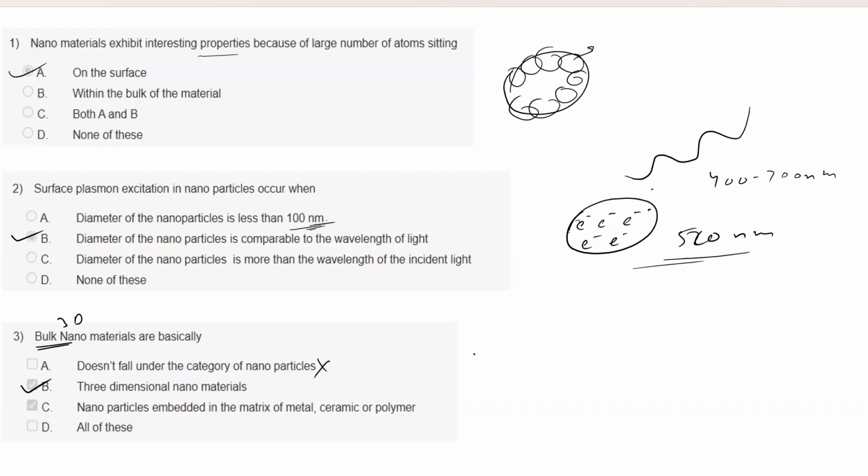And nanoparticles generated in the matrix, so there can be other things too, but this is possible. If there was only a single option to tick, B would be the most correct, but since there are multiple options, B and C both are correct.